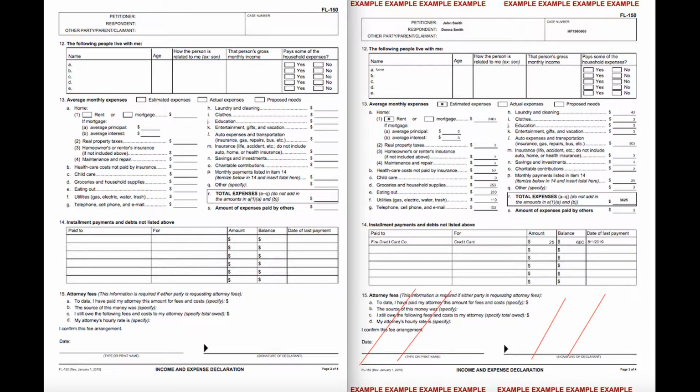Home, right? Is it a rent or a mortgage? If it is a mortgage, they should know what the principal and interest are, if they have to pay property taxes, and homeowners or renters insurance, and how much they pay on maintenance and repair. Letter B, healthcare costs not paid for by insurance, right? So their copays, their doctor's visits, their medications, their prescriptions, anything like that that isn't covered by their insurance that they have to pay out of pocket, whether it's for themselves or for their children.